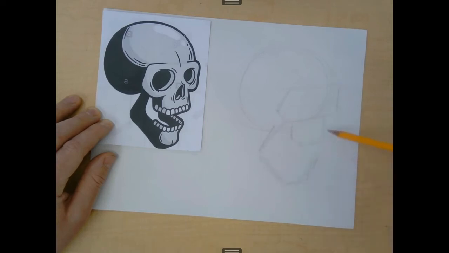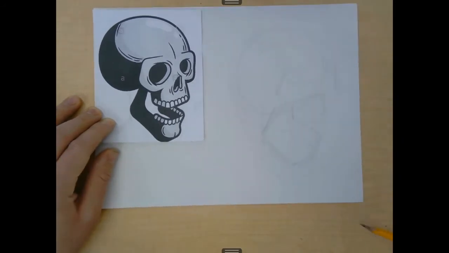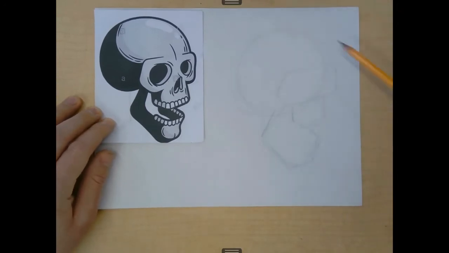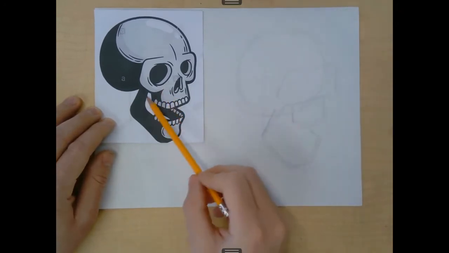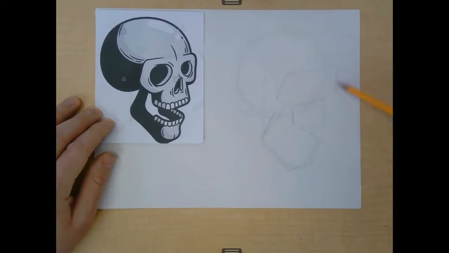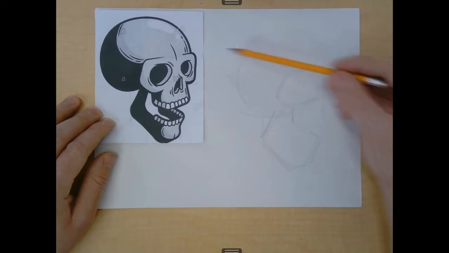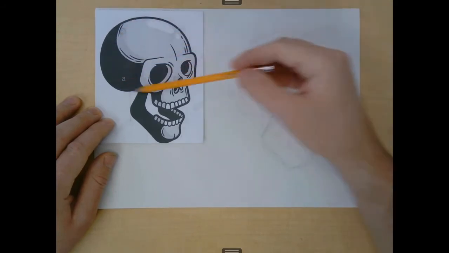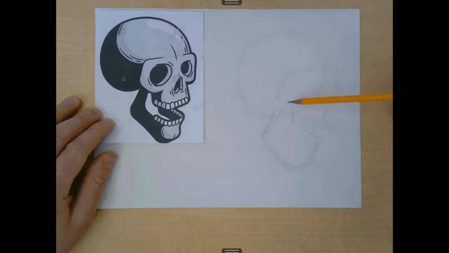Okay, so once I have those pretty much drawn in, you can see how that's really starting to look like that skull, right? And I haven't really drawn a skull yet. If you didn't have this picture here, you might not necessarily know that that was a skull. So now that I have all my pieces there, I need to know if they're actually in the right spot. Before I start drawing anything more, I need to really look and make sure that I have enough space where I need it. As I'm looking at this, I'm seeing that this might stick out a little bit too far. I'm actually going to bring this in a little bit.